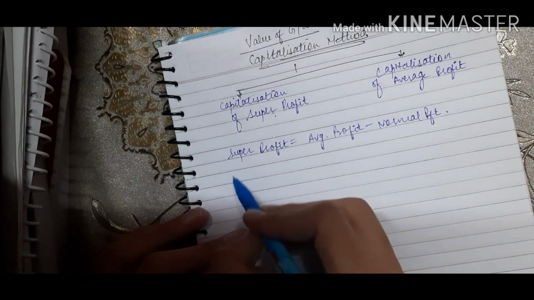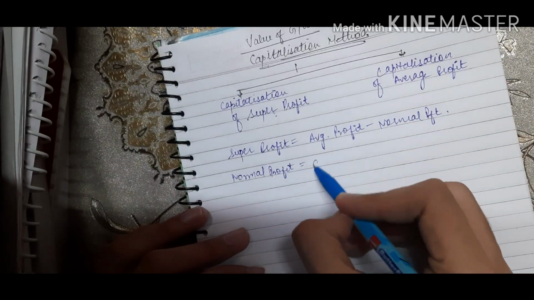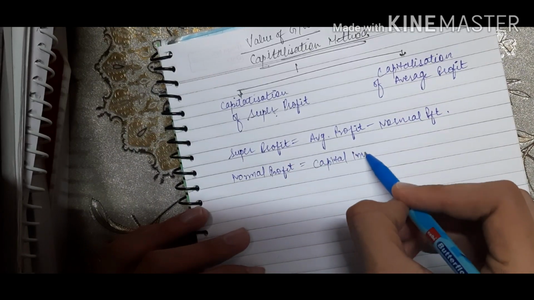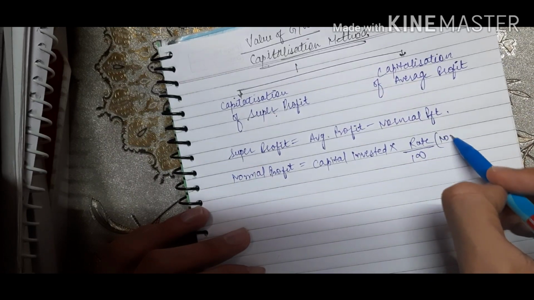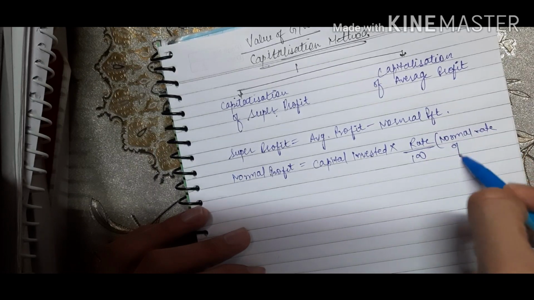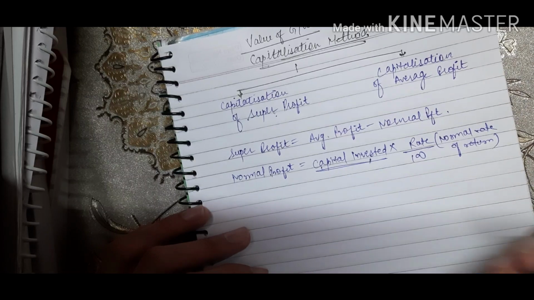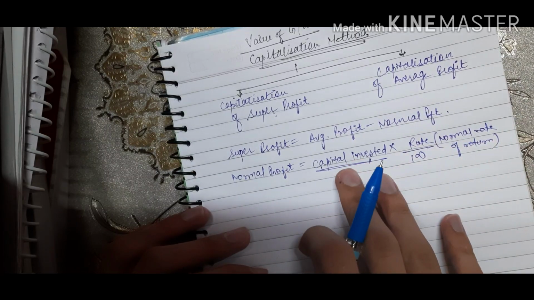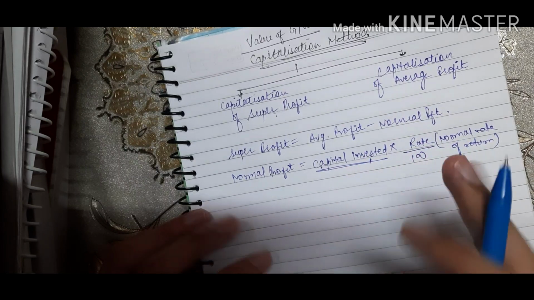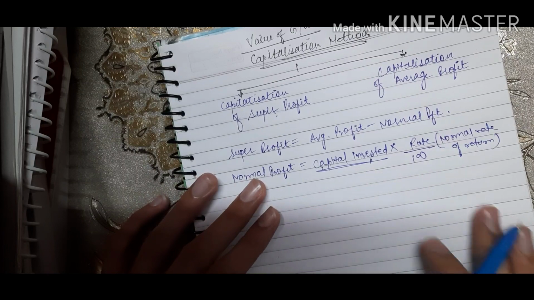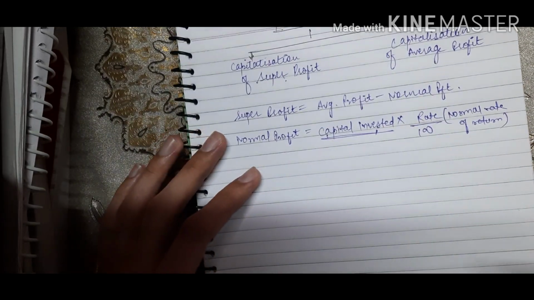And also I have told the formula of normal profit, which is capital invested into rate divided by 100, which we say normal rate of return. Also I have told the formula of capital invested in the last video. If the need comes that I have to tell the capital invested formula once again in this video, then I will do that. For now I am skipping it. So if you want to know about this formula, then you can watch the first video, that is super profit method.